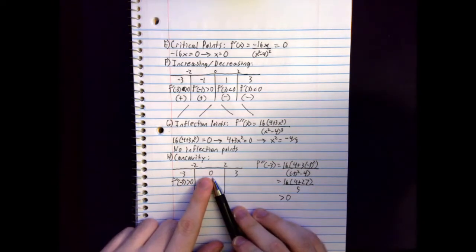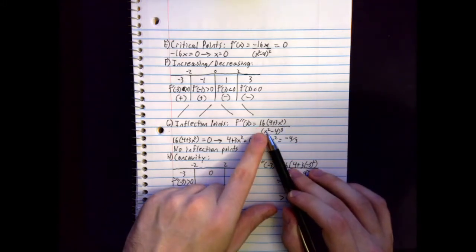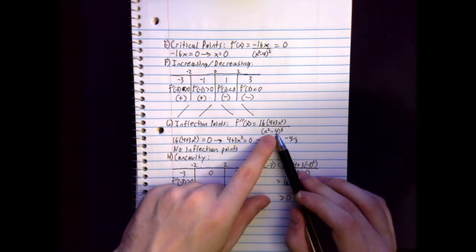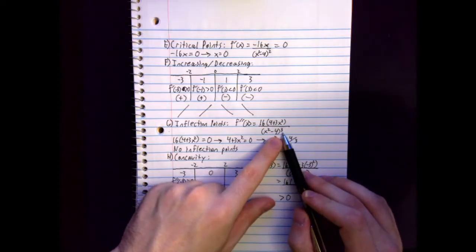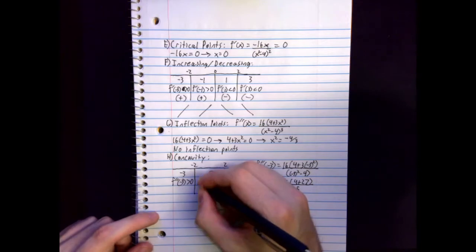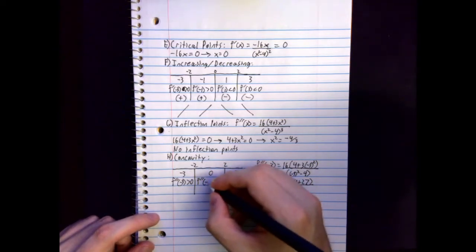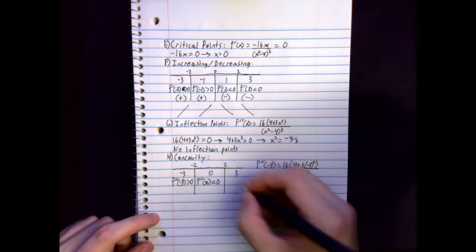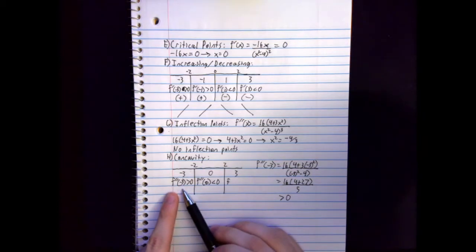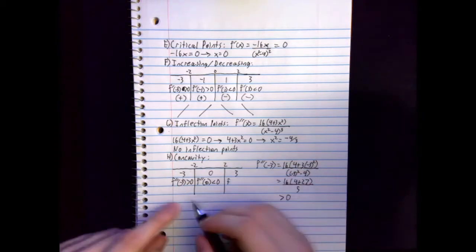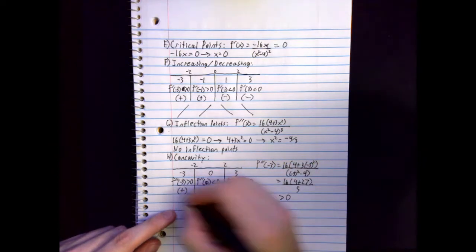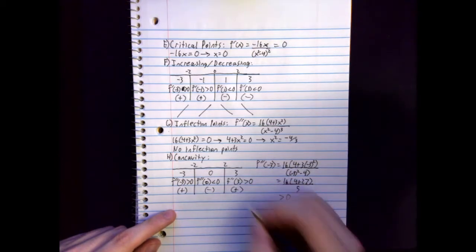If I plug in 0, then I can do that fairly quickly. I'm going to have a positive number up in the numerator, and then I'm going to have a -4 cubed in the denominator. So a negative times a negative times a negative is going to give me a negative number. And so the second derivative in this interval is negative. And likewise, the same computation for -3, you just remove this negative. It's going to tell you that the second derivative is positive to the right of 2. So we have plus, minus, plus.